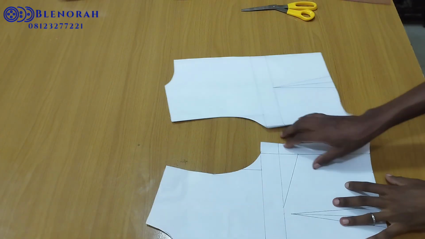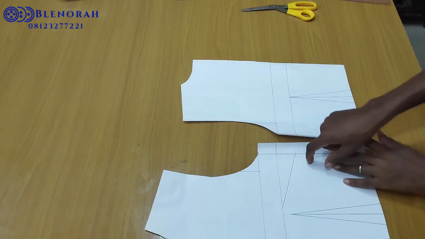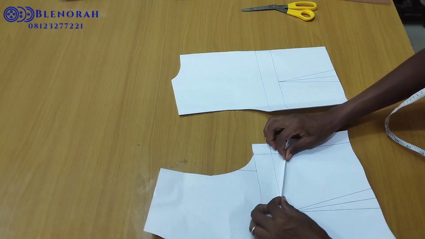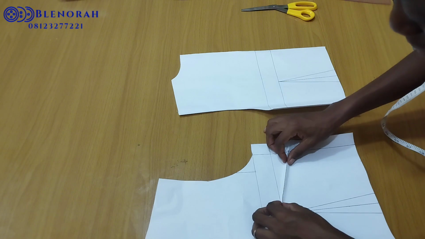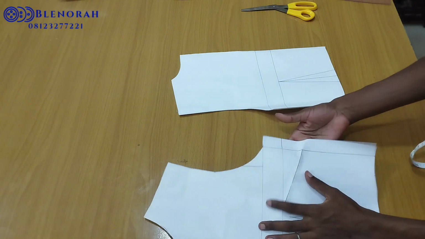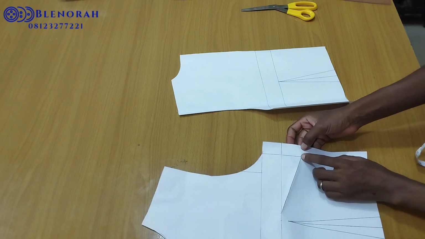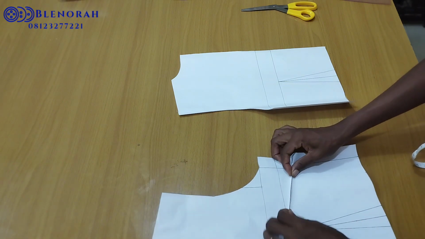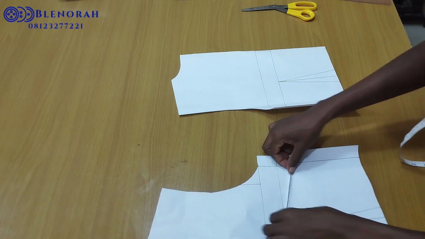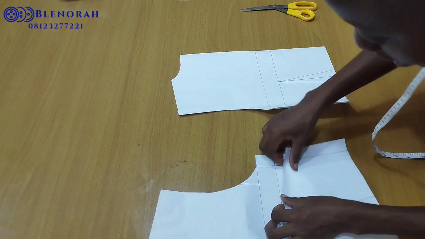So I just want to show you that the back and the front, when you close this bust dart now, closing this, what you do is you fold this dart leg here, you fold it, and you follow your line, and then you ensure it meets this edge.